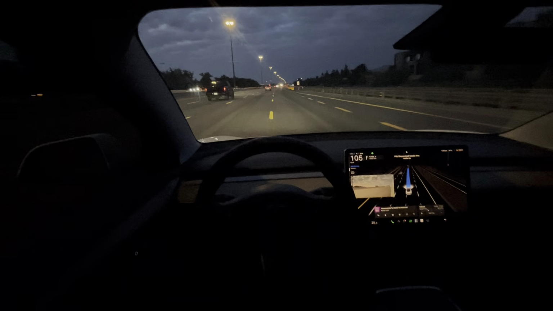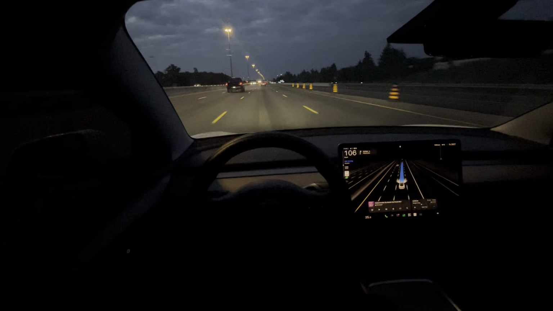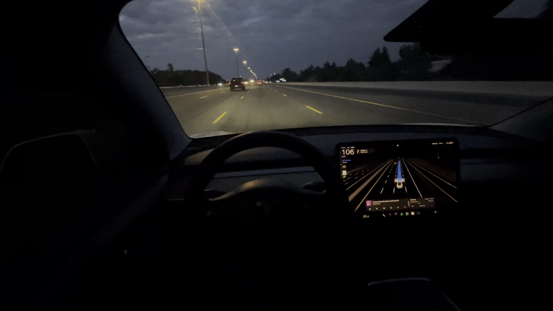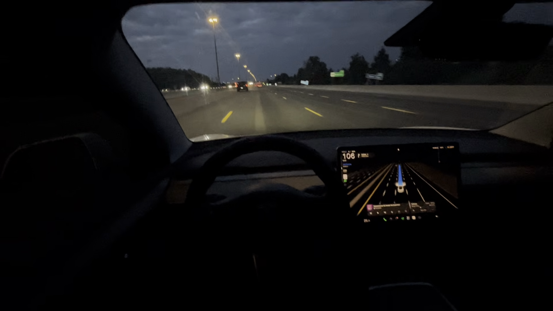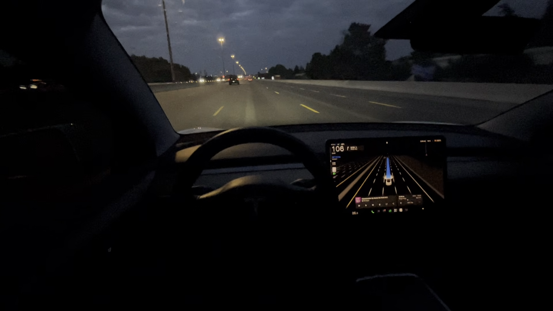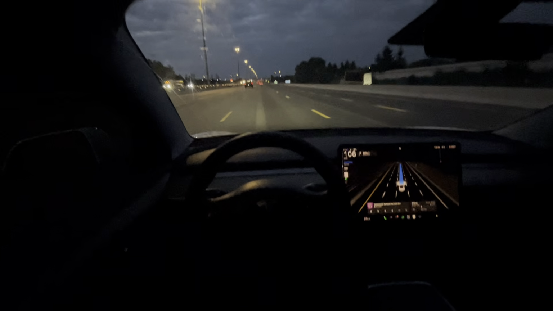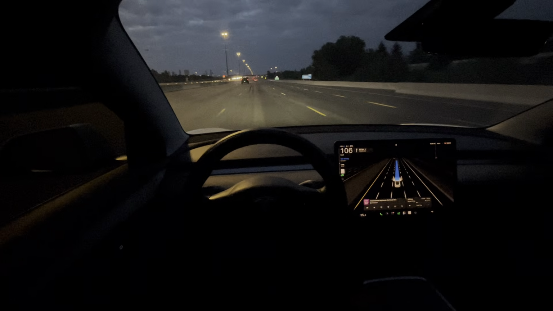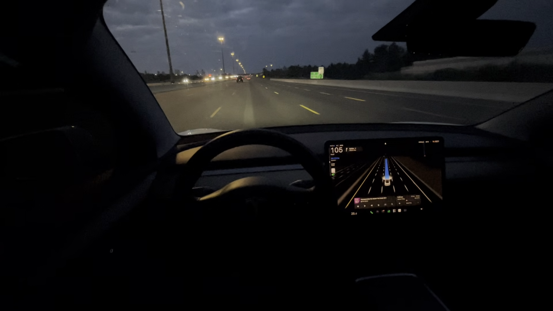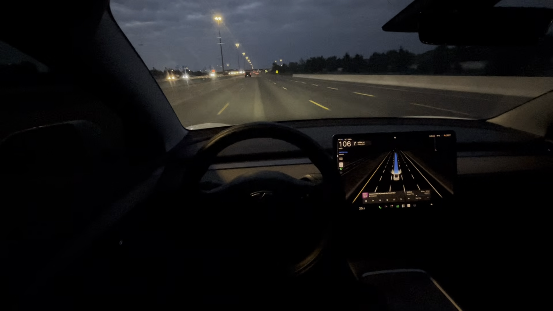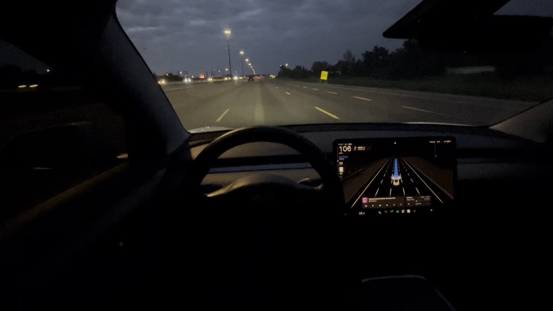Getting over to the left lane here. Maybe it might get over once more. Nope, it's staying in this lane, which is pretty good. Going 106, that's pretty good. Lots of people love to go 120, 130 here, which is pretty crazy because the speed limit is 100. So personally, I like to stick pretty close to the speed limit. So 106 is pretty good. If it goes any faster, I might drop it down to chill mode. But yeah, now I'm cruising comfortably.